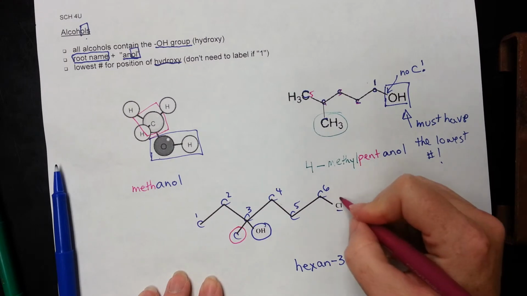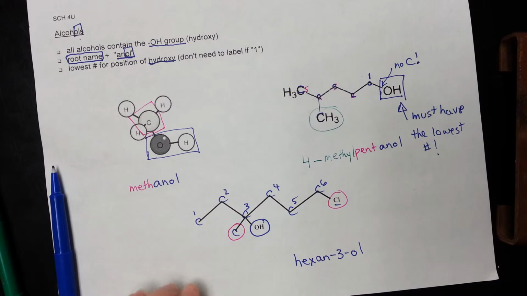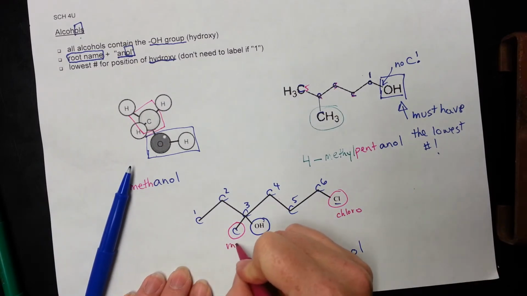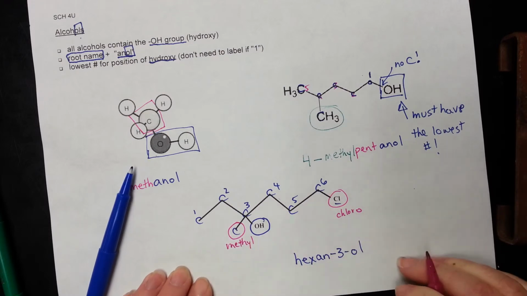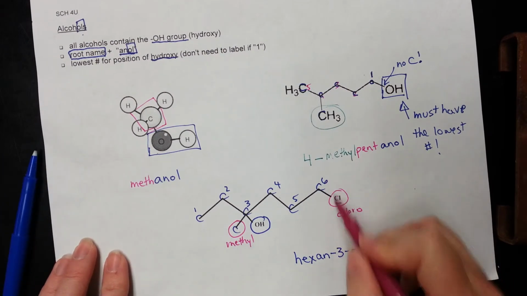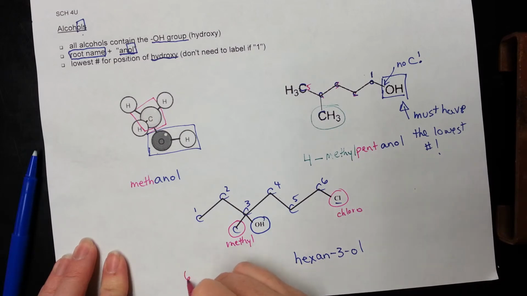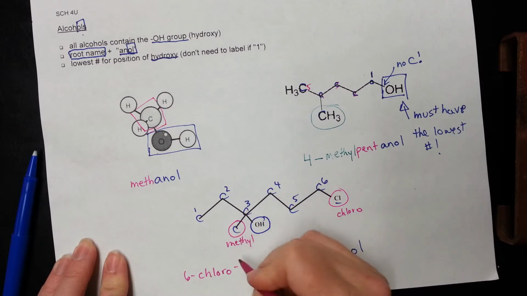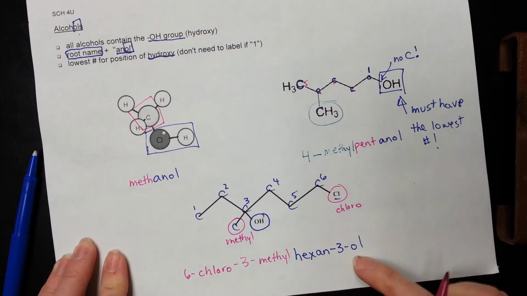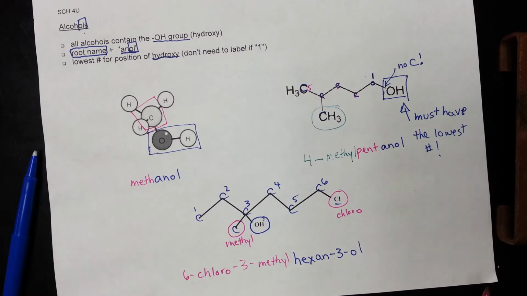Of course, I'm not quite done yet because I have my side chains that I have not yet looked at. This is going to be a chloro group. This is going to be a methyl group. And adhering to our rules regarding alphabetical order, I'm going to put the chloro first on 6. So 6-chloro, dash, I'm now on 3-methylhexan-3-ol.